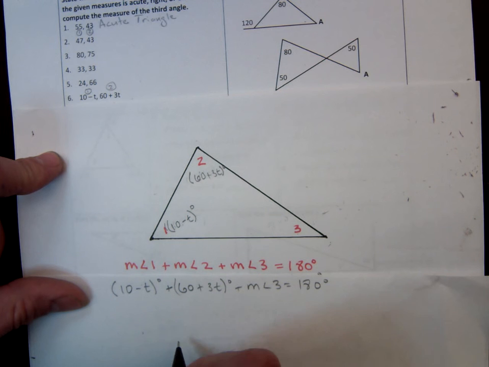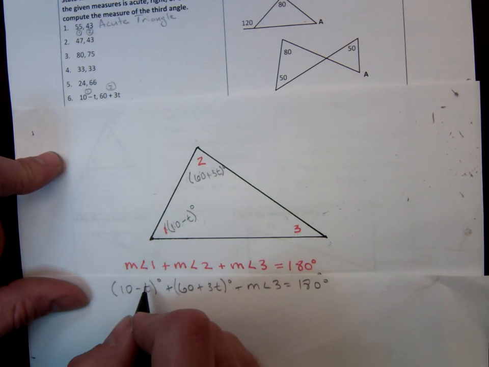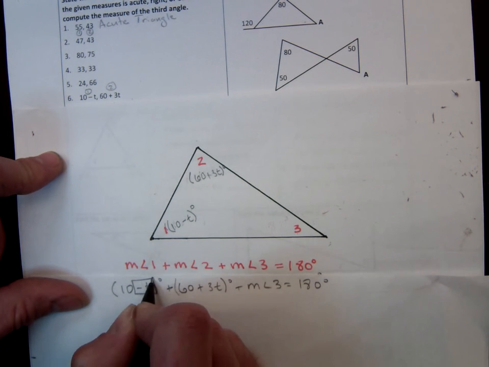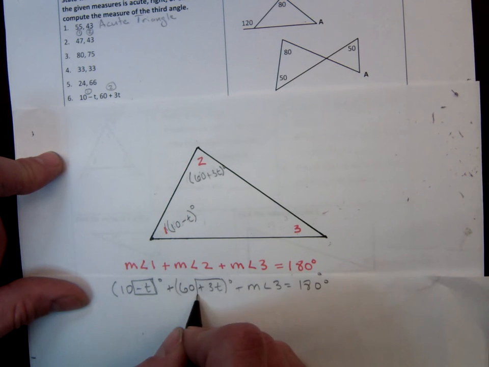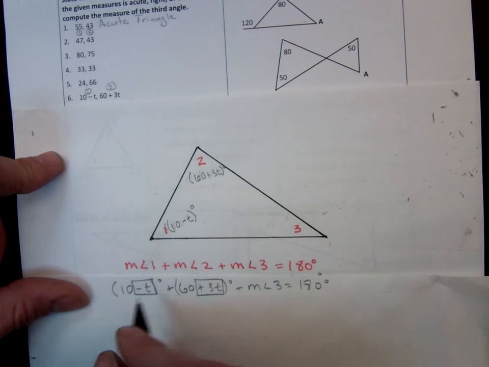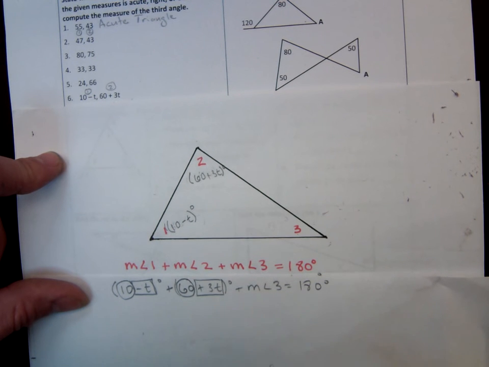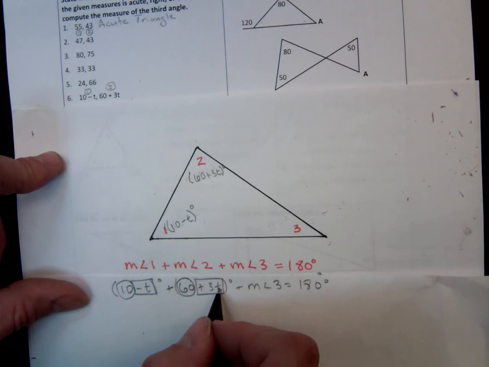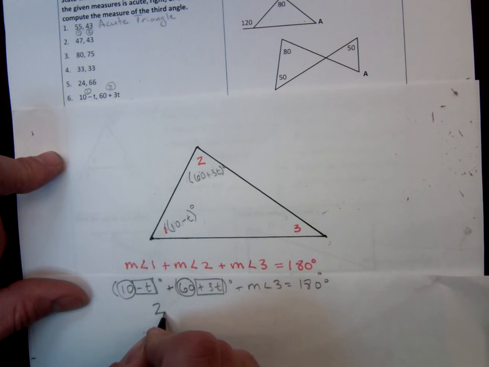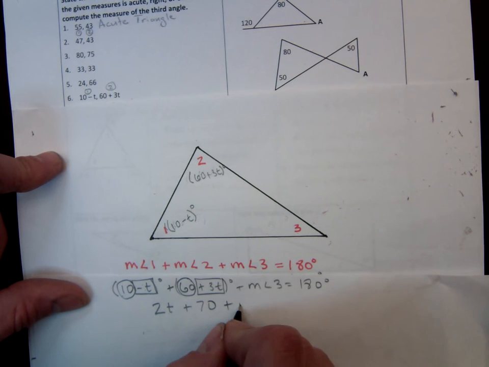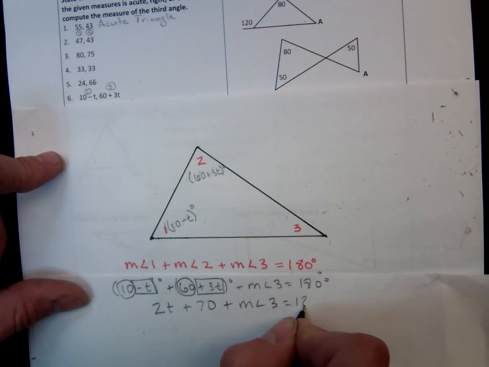Now, I'm going to go ahead and combine together like terms. This is a method that I've used before. I'm going to box all of my t's. If you notice, I boxed the symbol in front too, so I know if they're positive or negative, and I circle the constant numbers. And 3t minus t is going to give me a 2t, and 10 plus 60 is 70, plus the measure of angle 3 is equal to 180.